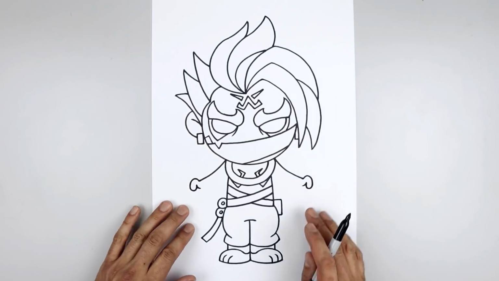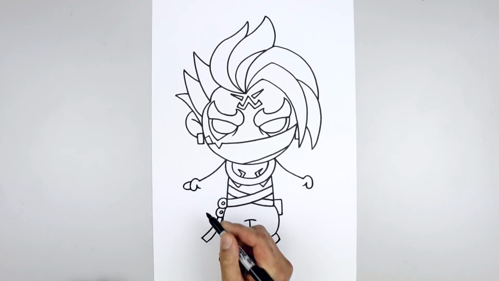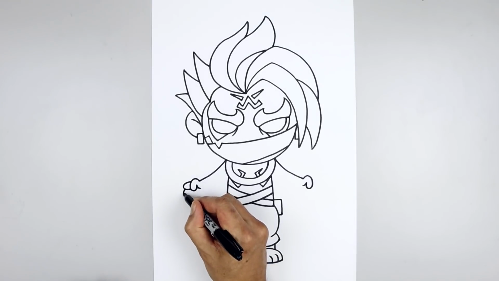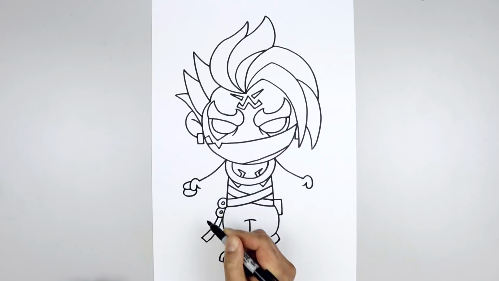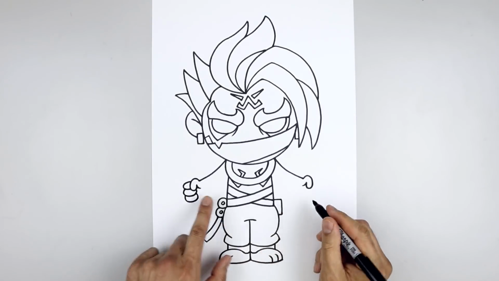Now we're going to add 3 fingers on either side. Start from the side of the thumb, draw a half oval, going out and then in, step down, draw that again, tucking this up underneath the thumb, and then we'll do that one more time. Let's do the same thing on the right.